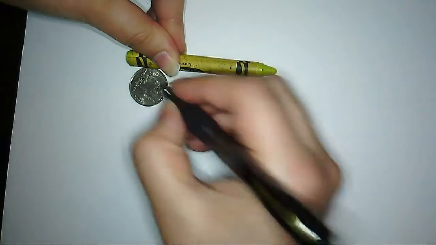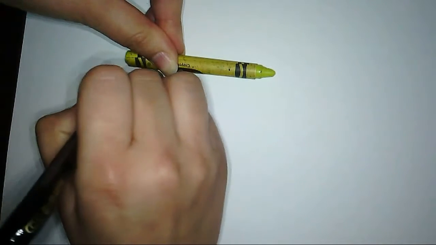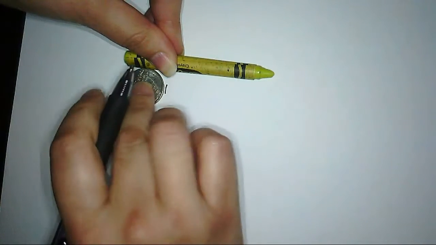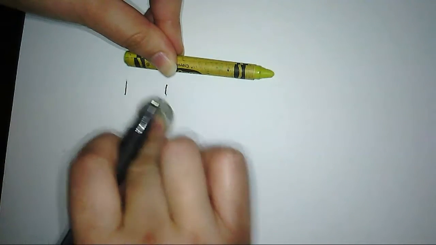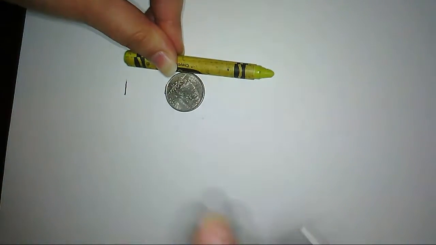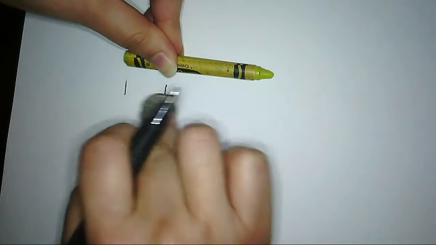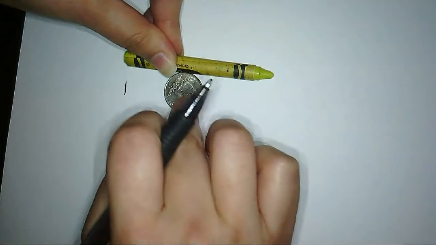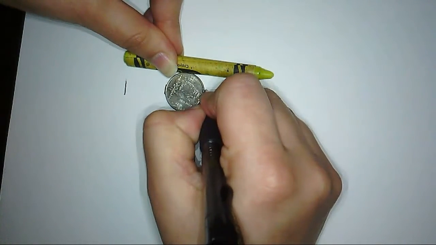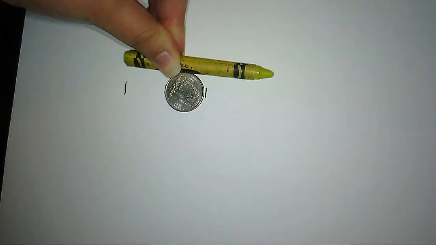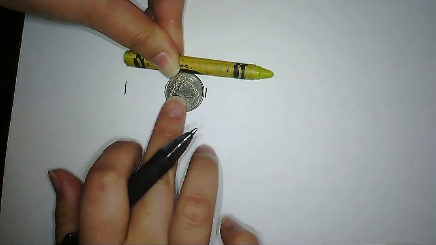I put the quarter and I make a hash mark at the beginning and I make a hash mark at the end. Then I make the hash mark and move. I'm going to give you 5 seconds to do that. I move my quarter and then I make another hash mark. And let's move it together, boys and girls.